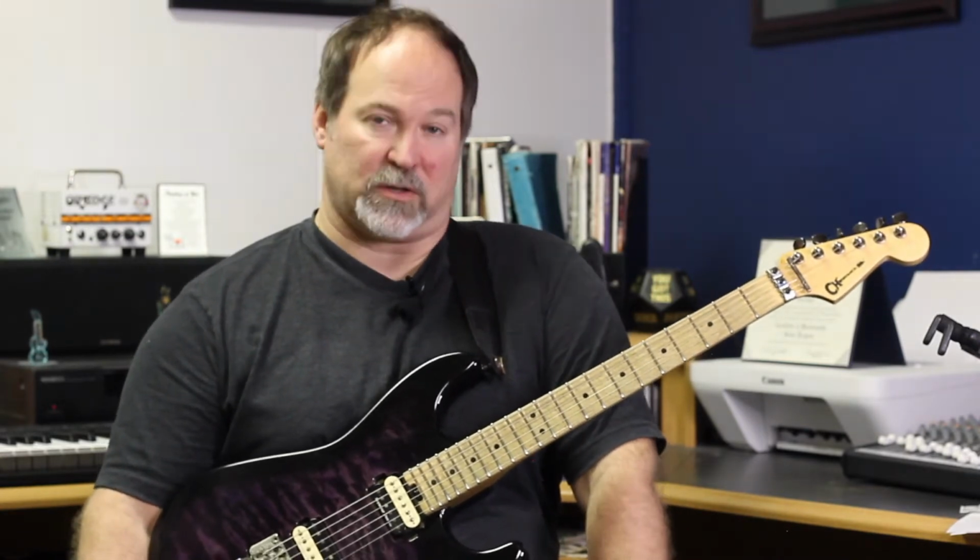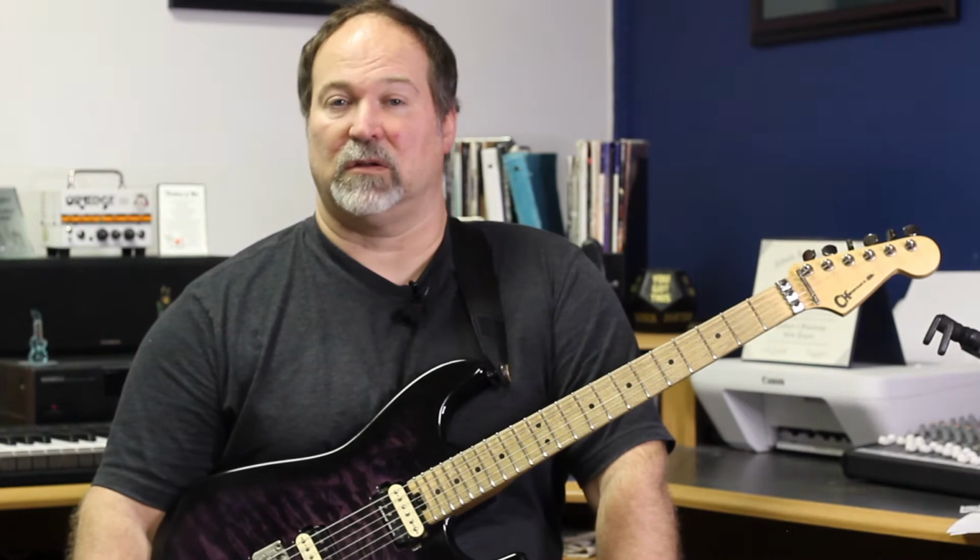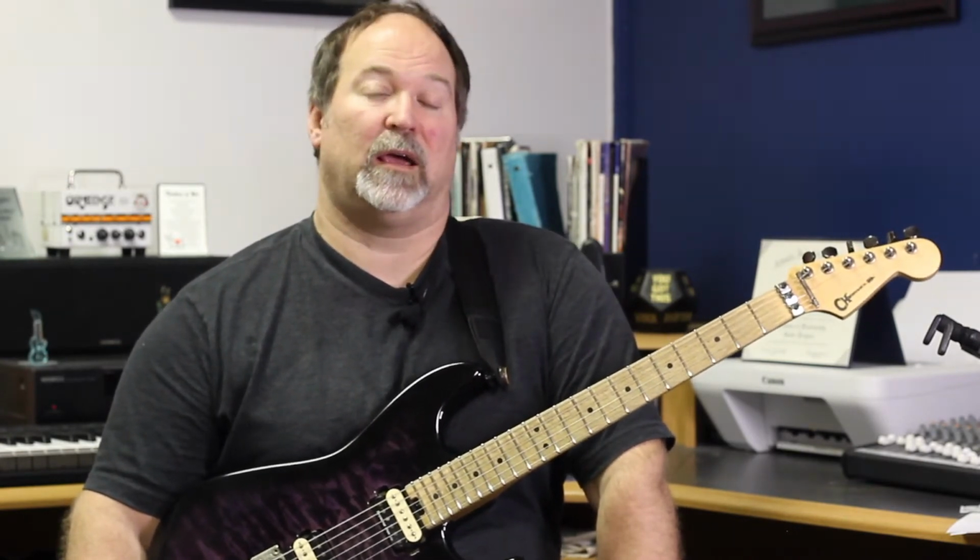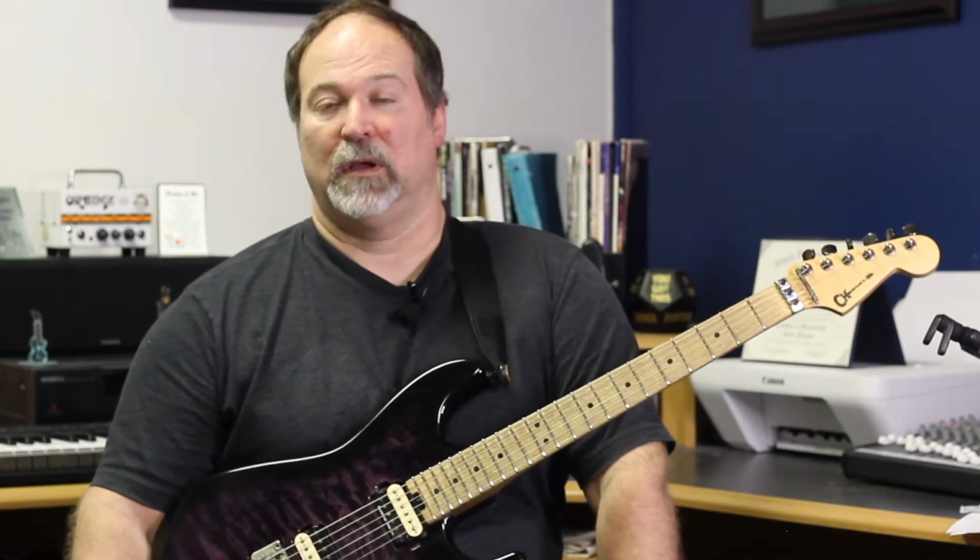So if we're in C major, the notes of a C major scale are C, D, E, F, G, A, B, and then we're back to C again. There's no sharps or flats in that particular major scale. That's the only one that has no sharps or flats.